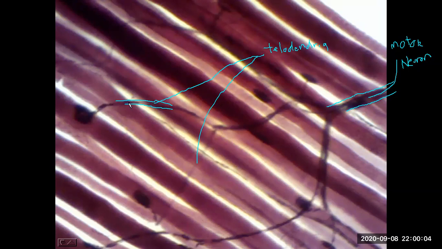And now if we follow a single telodendrion to the end, you see this enlarged area here. And there are so many names for it. It could be called a synaptic terminal or a terminal bouton. The French did a lot of neuroanatomy, a lot of microanatomy in the nervous system. So terminal boutons or synaptic terminals.